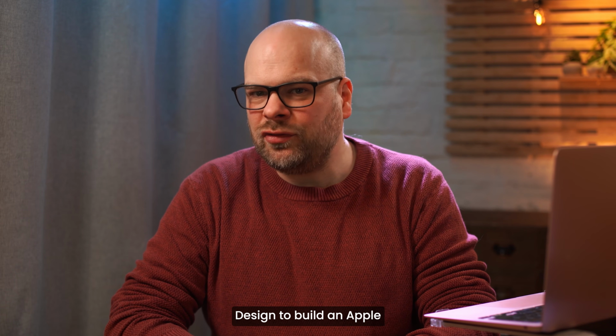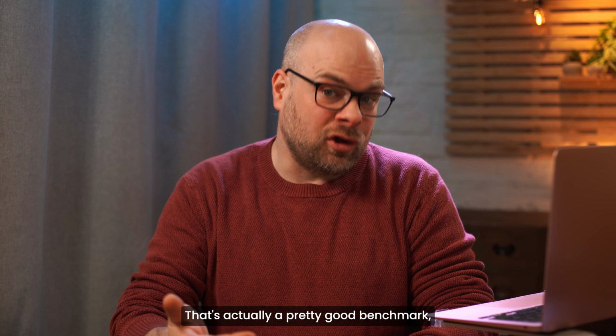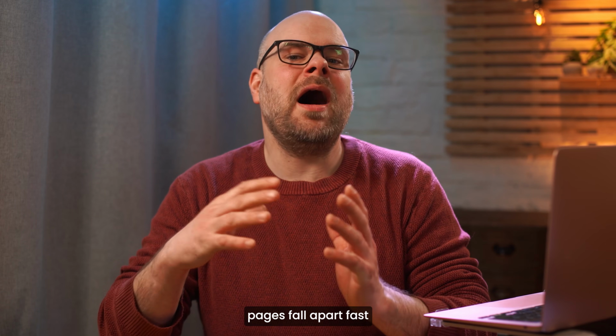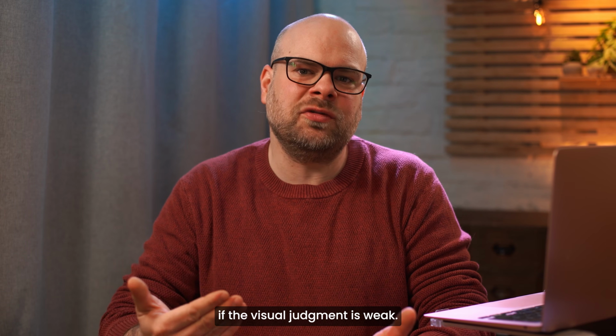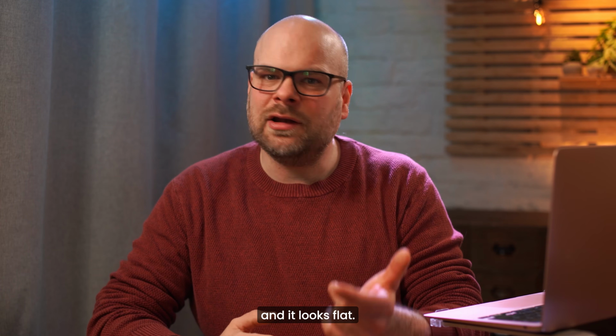Alright, let's stress test it. I'm going to ask Claude Design to build an Apple Vision Pro landing page. That's actually a pretty good benchmark, because Apple-style product pages fall apart fast if the visual judgment is weak. Too much effect and it looks cheesy. Too little and it looks flat.